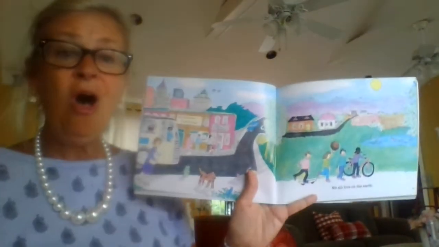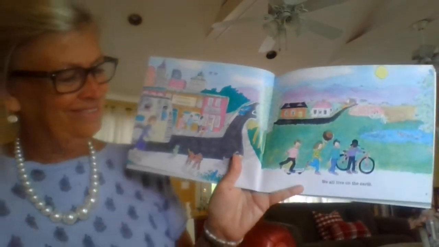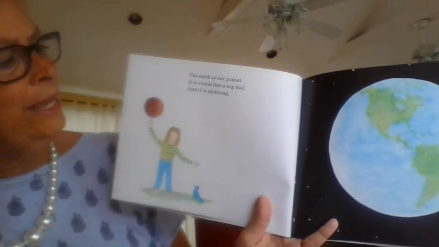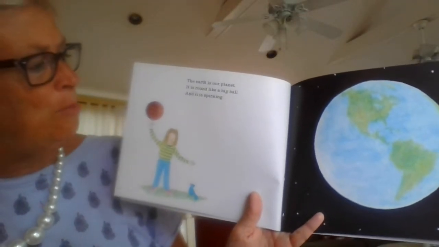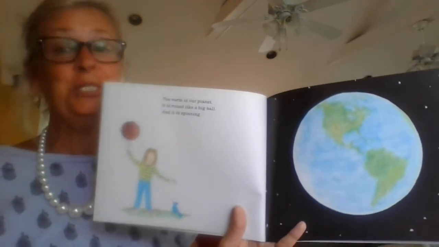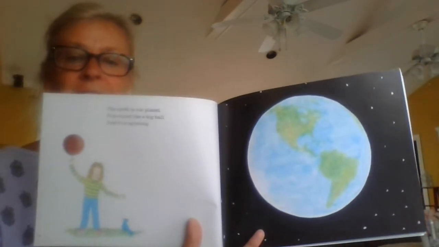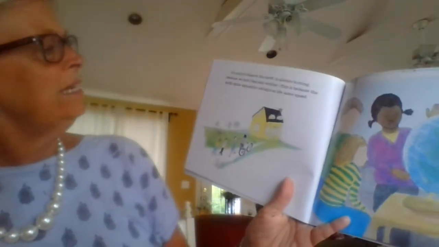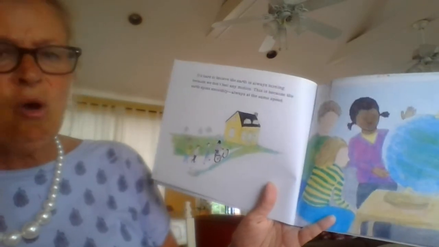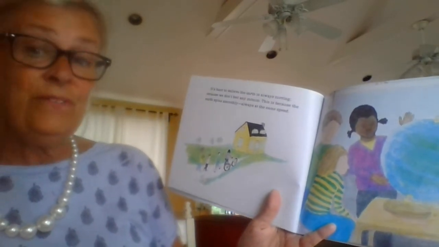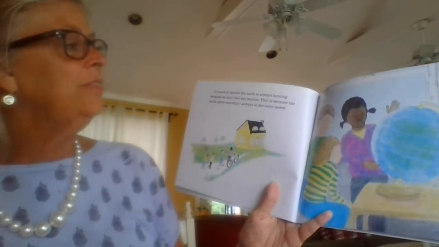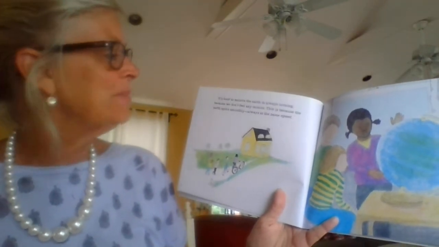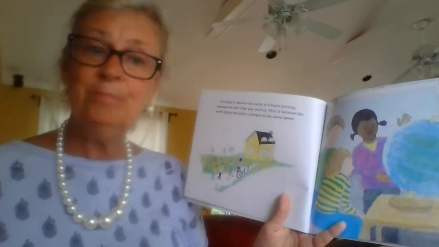Okay, we all live on Earth. That's a nice, simple, strong statement. The Earth is our planet. It is round like a big ball, and it is spinning. What a great illustration. It is spinning. It is hard to believe that the Earth is always turning because we don't feel any motion. This is because the Earth spins smoothly. There's that word. Always at the same speed.